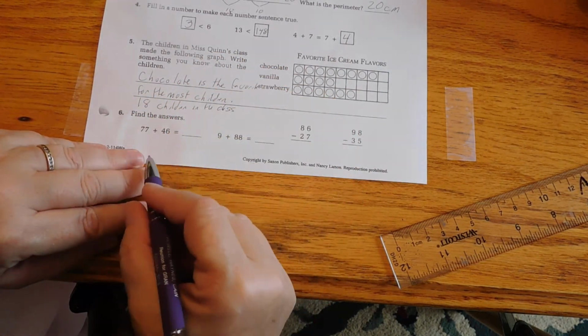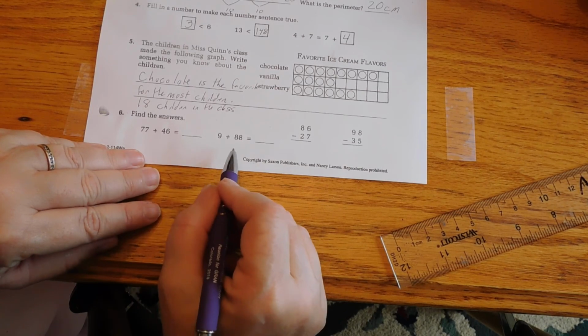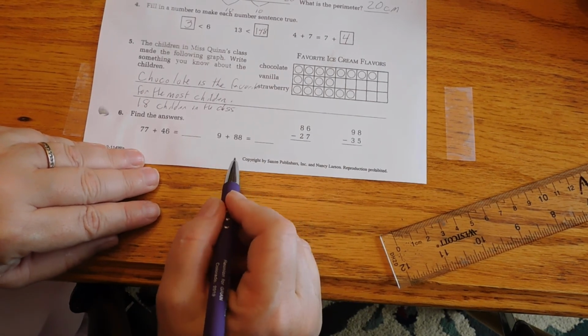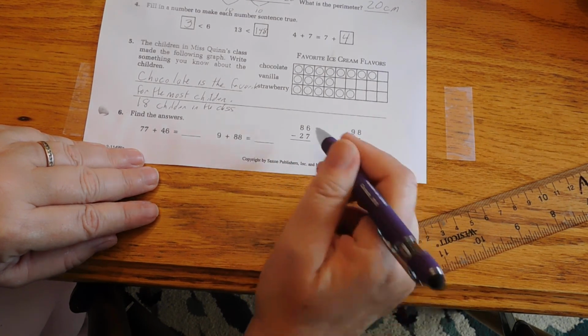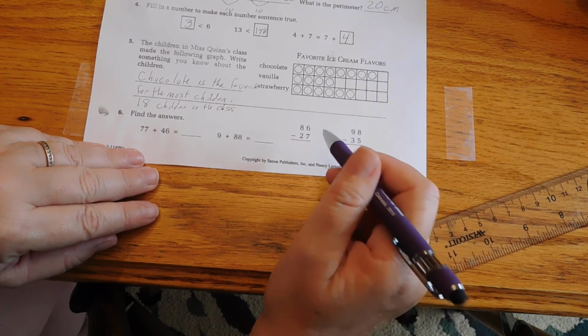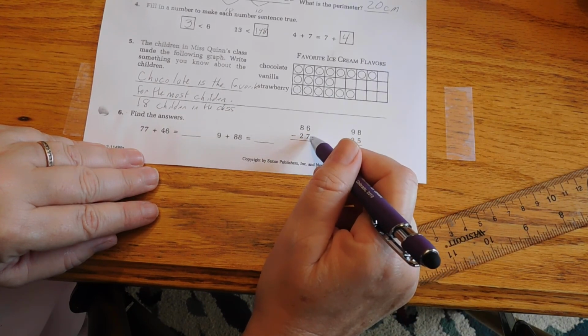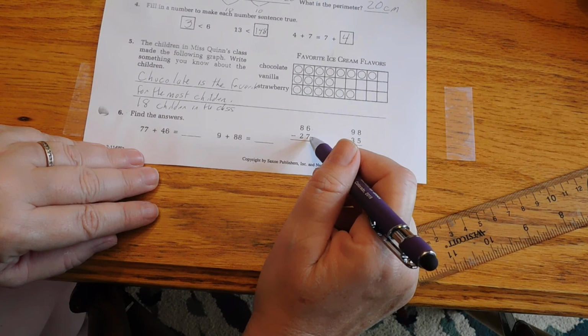Okay. I'm not going to practice the adding because we've done that a lot. So I'm going to go ahead and move on to subtracting because we just started working on that a couple weeks ago. So 86 minus 27. We have 6 ones and we have to take away 7 ones. We don't have enough ones to do it.